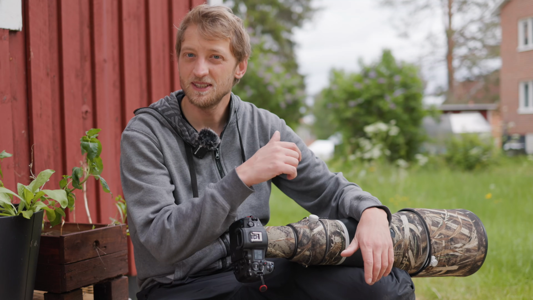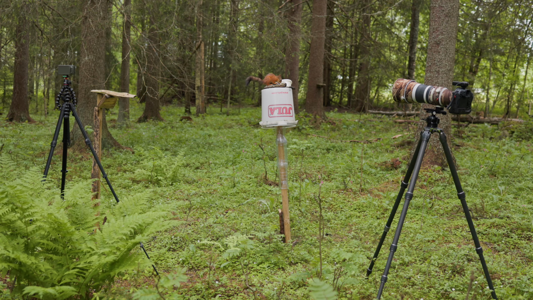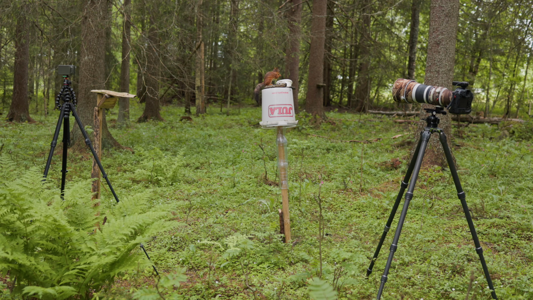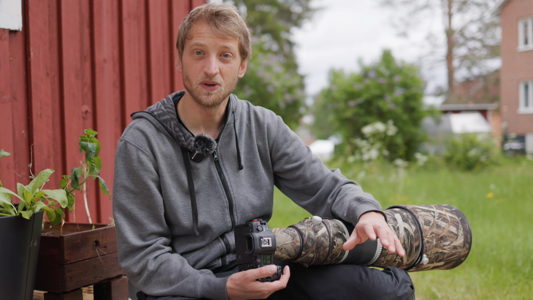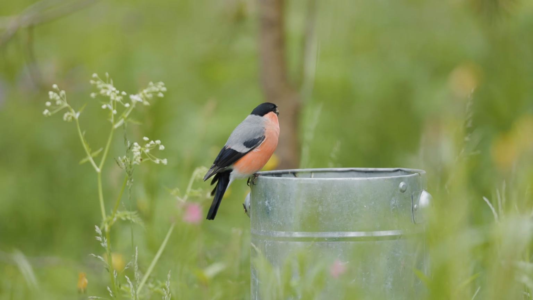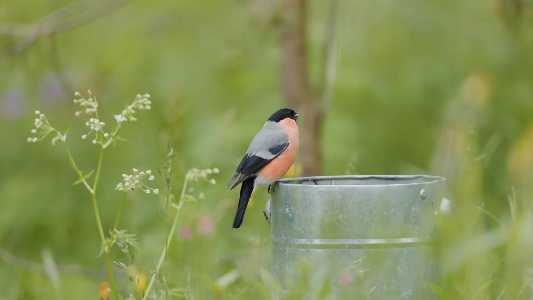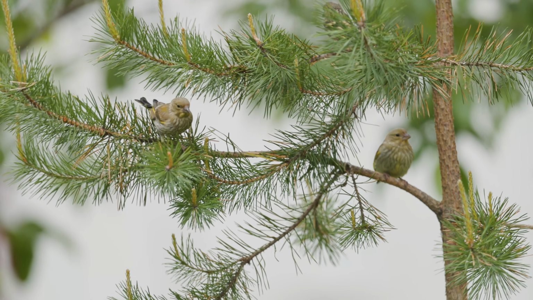So while my camera is hopefully taking pictures of jumping squirrels back in the forest, I came back here outside and decided to grab my other camera and take some pictures of the songbirds that are visiting the feeding station here. Of course, the feeding station itself doesn't look so pleasing, so aesthetic, but there are several bushes and small trees around here.